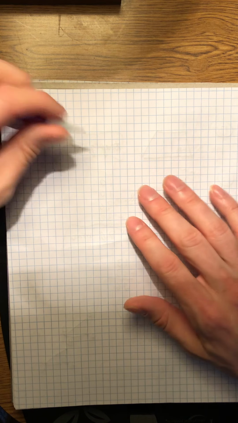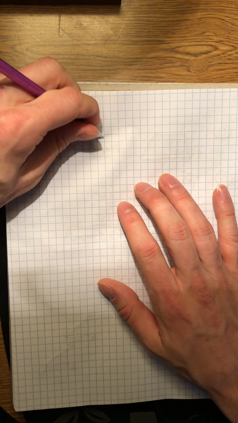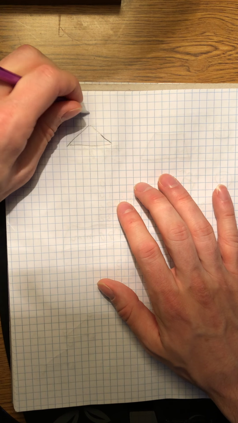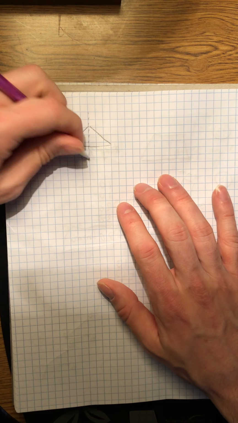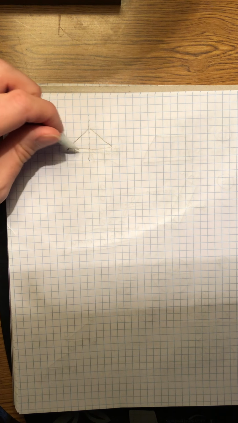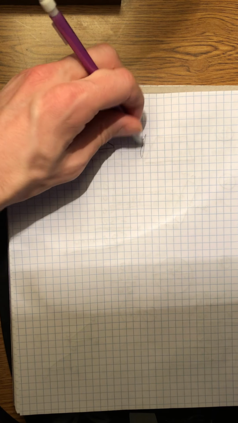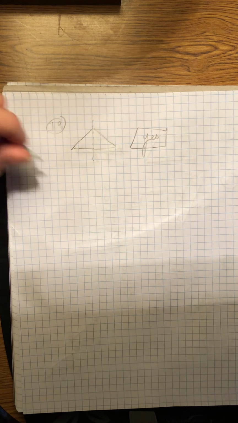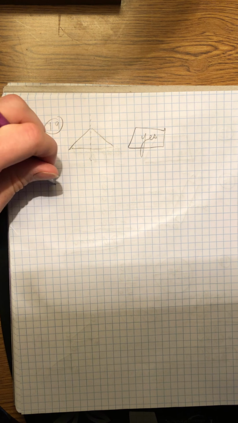Number 19 we're actually going to do now. 19 says, is the dashed line in each figure a line of symmetry? So kind of looks like that. Dashed line goes like this. Is that a line of symmetry? Does it look the same on this side as it does on this side? Yes, it does. It's the same thing. So that is definitely a line of symmetry. 23 is your last one.